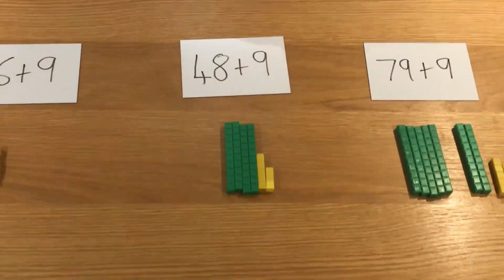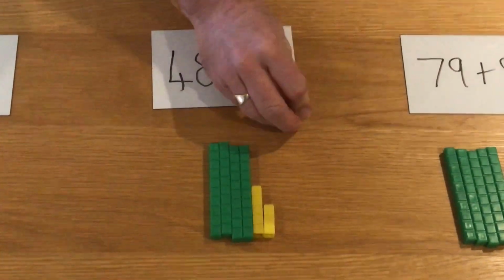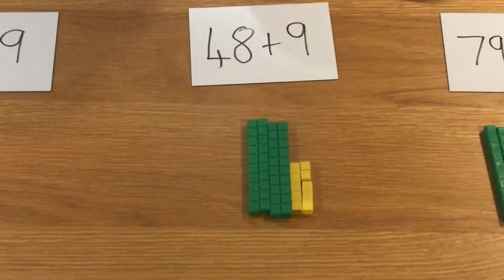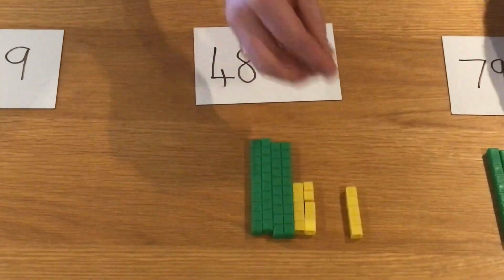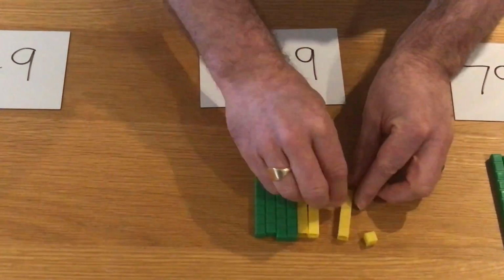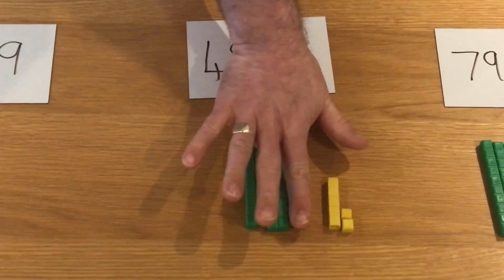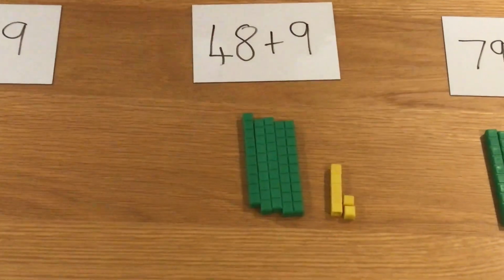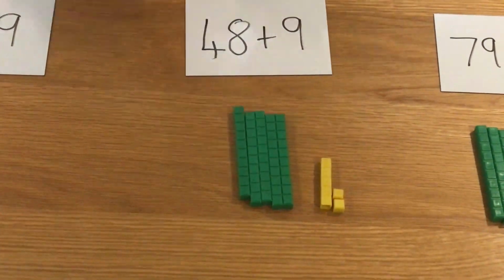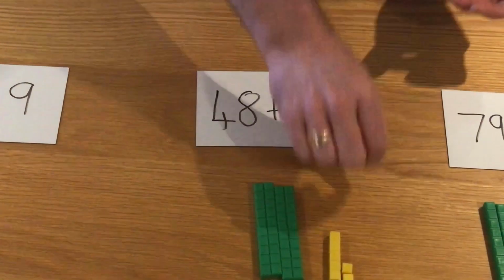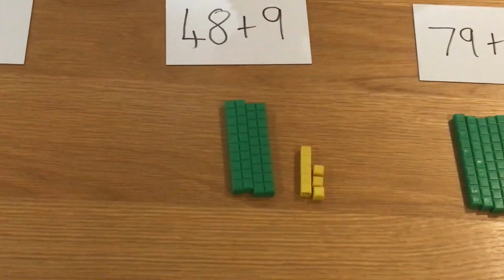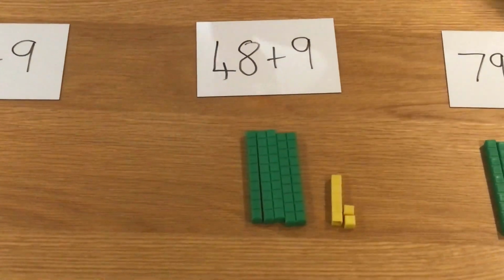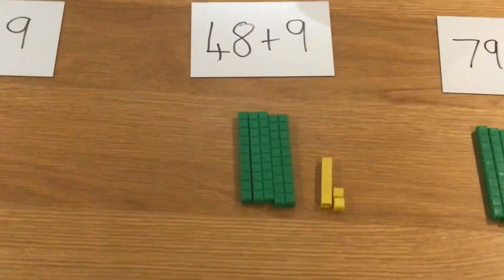48 add 9. Again, I could add my 2 if I wanted to. Add my 2 over there, and then get another 7. 1, 2, 3, 4, 5, 6, 7. So I've added 9 in total. Put those on there. Again, I can exchange those 10 ones for a 10, and we have a total of 57. But again, going back to the quicker way to do that, we have 48. 48 add 9, add 10, 58, take 1, 57. Much quicker, much simpler, very easy to visualise as well.